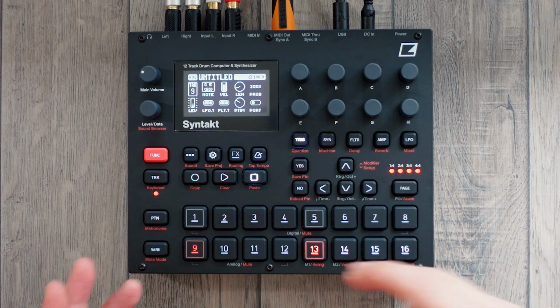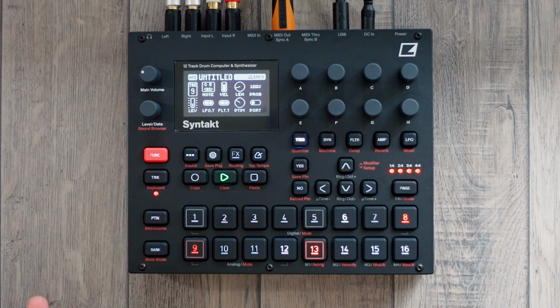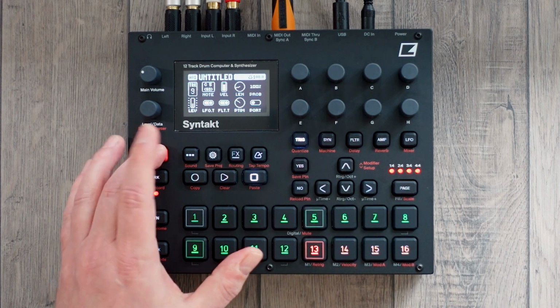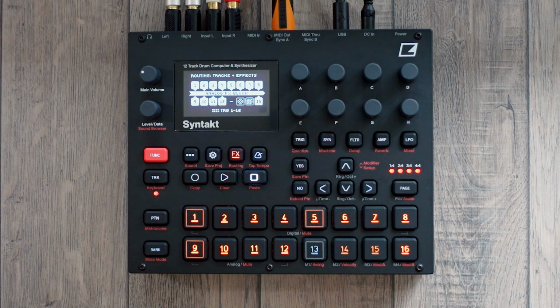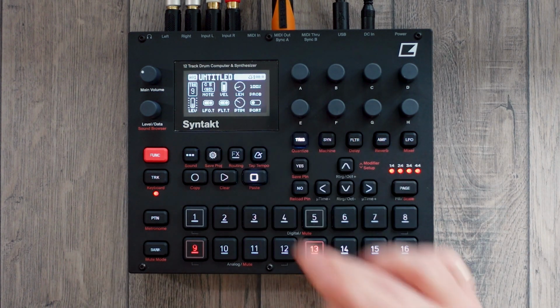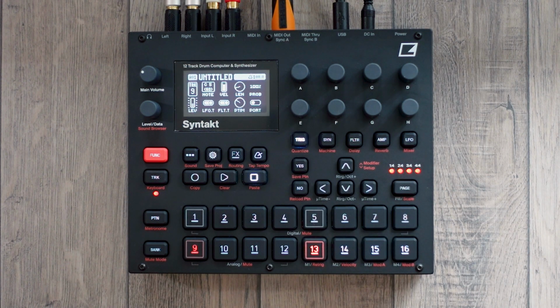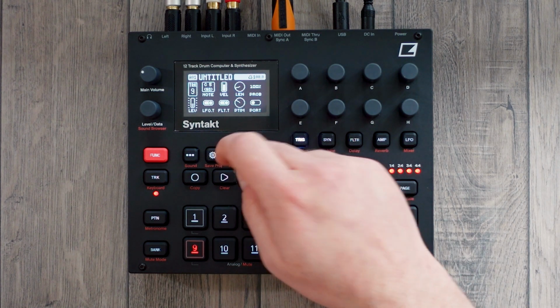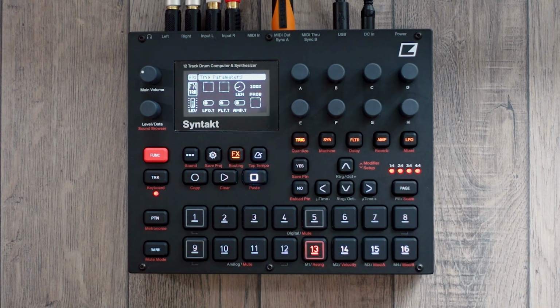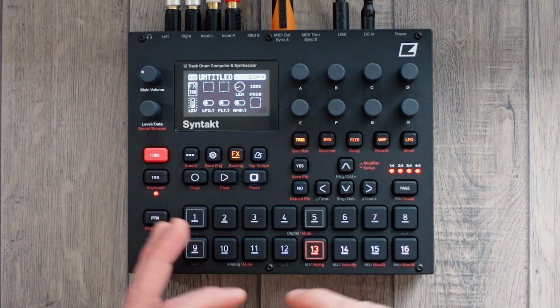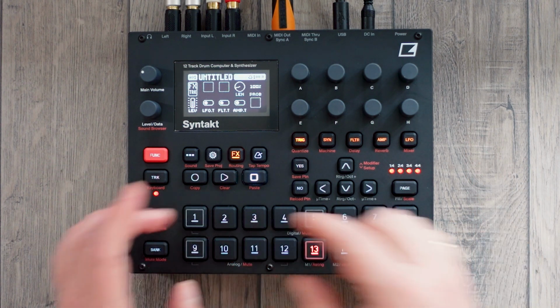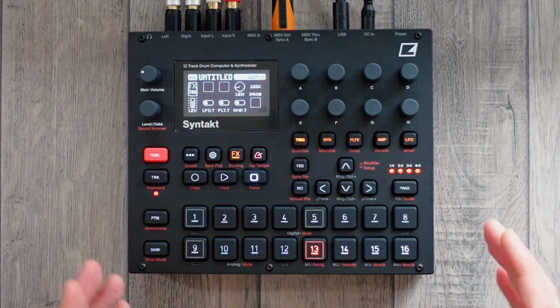As an example, I've just created a very simple little pattern, which sounds like that. And if I hit function and FX, you can see that I've got all of the instruments routed to the effects block. So to set this up, the first thing we're going to do is hit FX and go to Trig. What we're looking at now is the sequencer lane for the effects track. It has its own sequencer page basically.